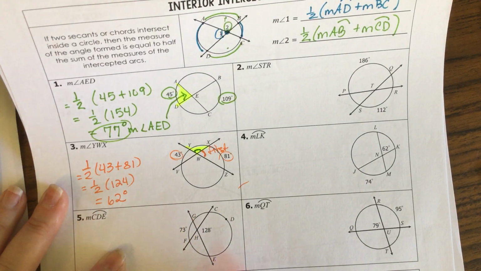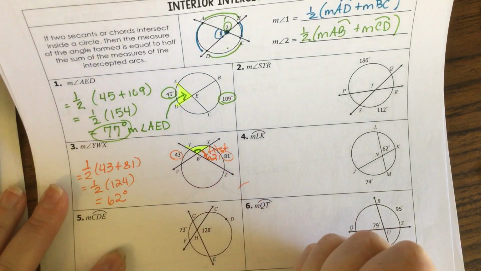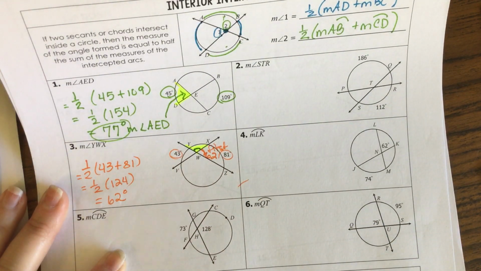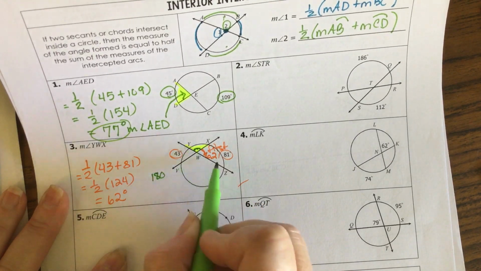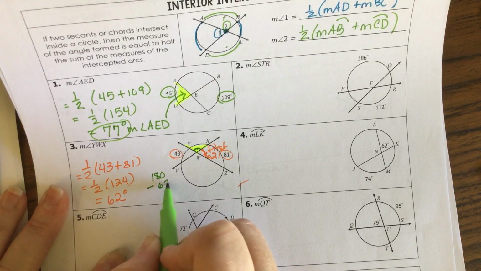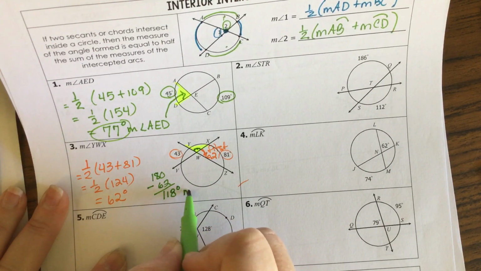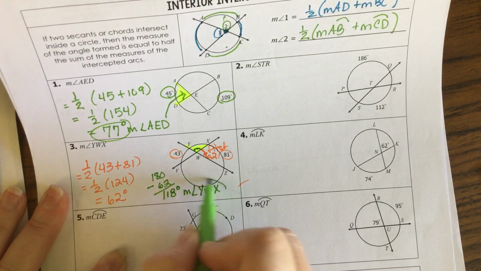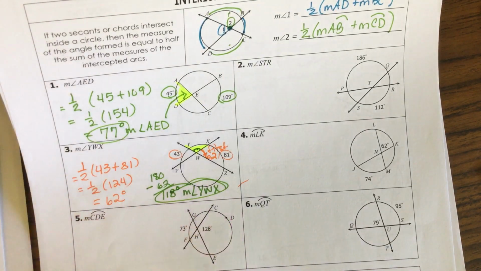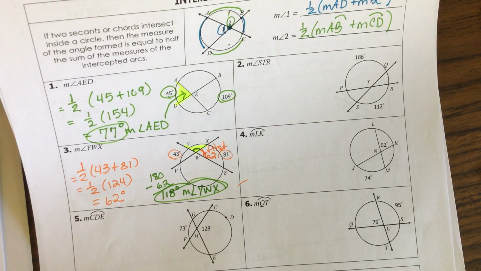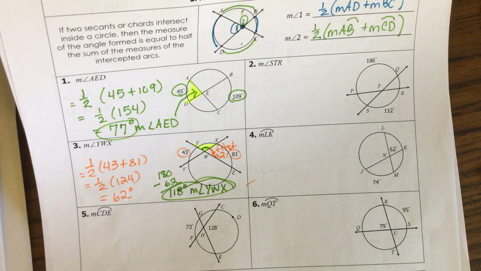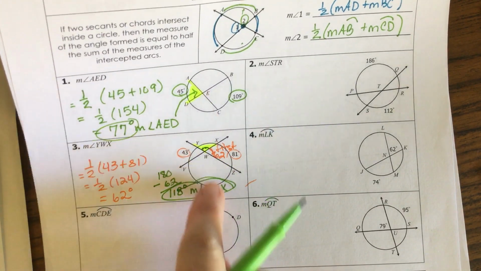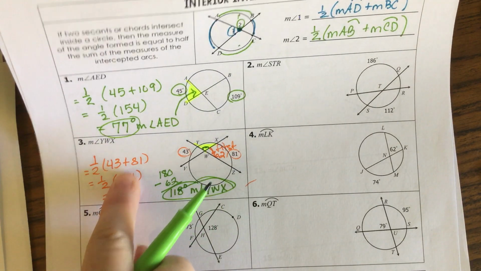Now 62 is not your answer though. 62 is this angle. So you've got to be careful. We want this angle. So second, we need to say 180, because that's a straight line, 180 minus 62 is 118. That's the measure of the angle that we're looking for. So be sure that you're finding the angle that they're asking you for, not just doing one step and then you're done. You need to be sure you're reading directions. But anytime it's intersecting inside the circle, we're adding the 2 arcs and finding it.